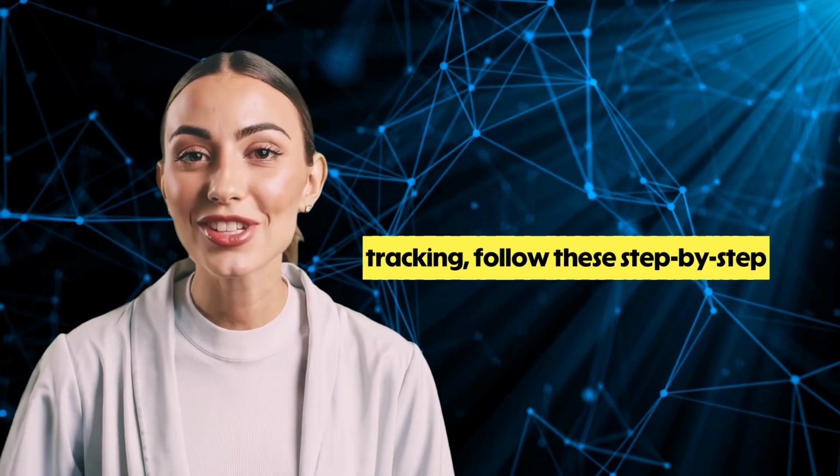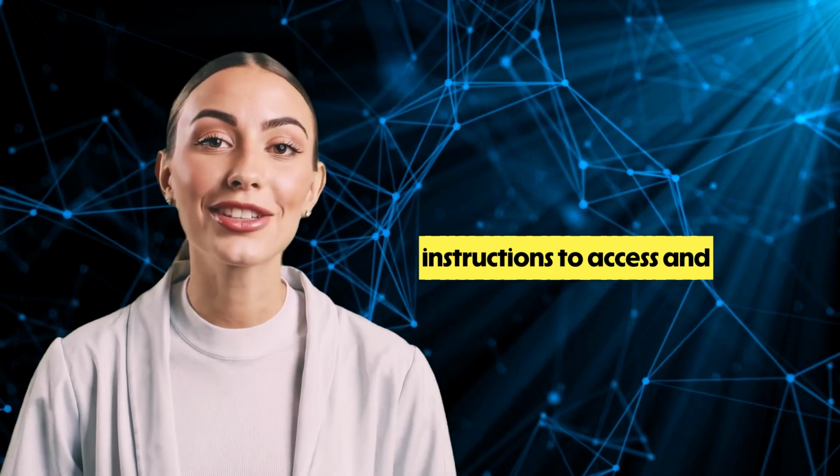If you need to download your CVS prescription history for medical records, insurance claims, or personal tracking, follow these step-by-step instructions to access and save your prescription information.